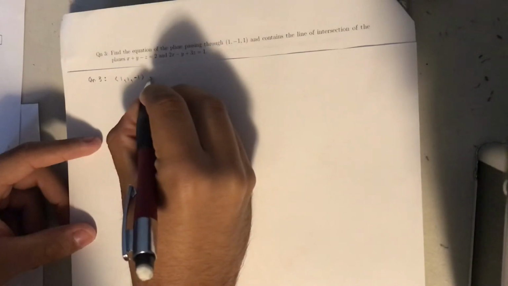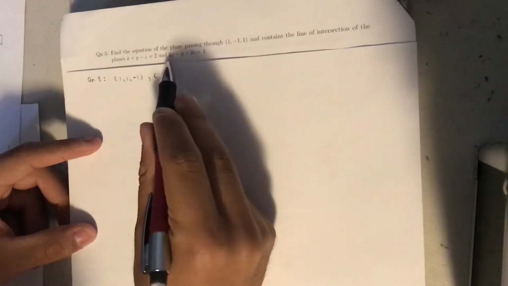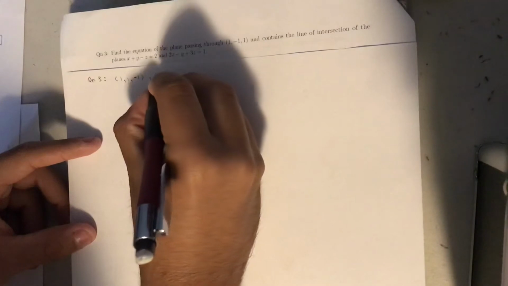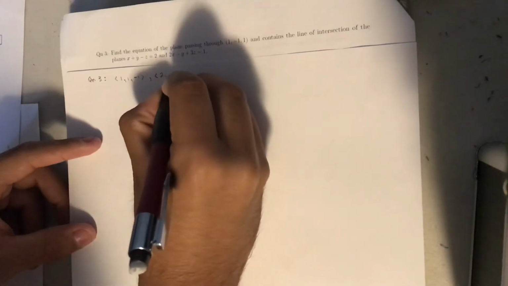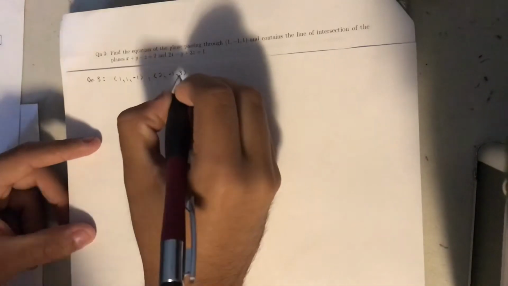And then the normal vector for the second plane is the coefficients in front of the x, the y, and the z for the second equation, which is 2, -1, and 3.